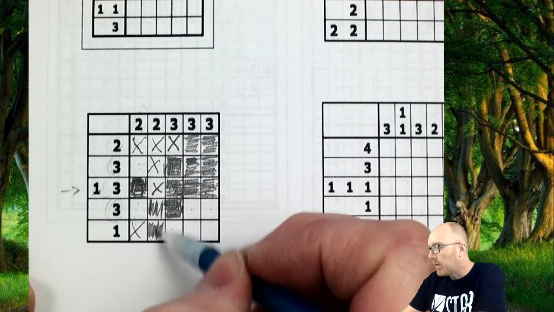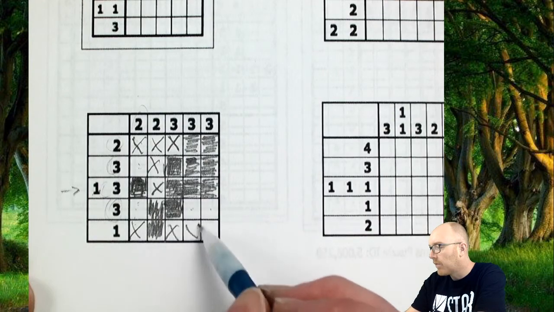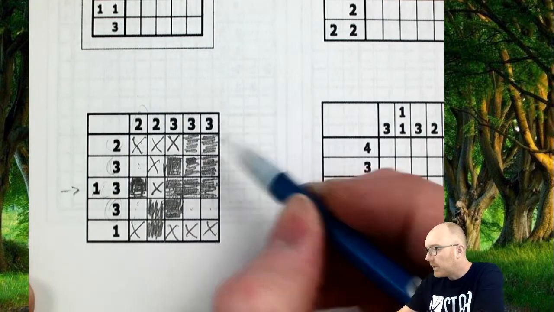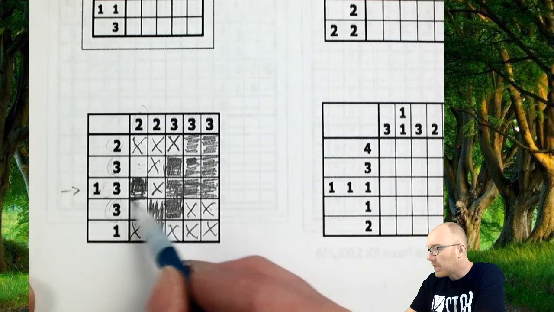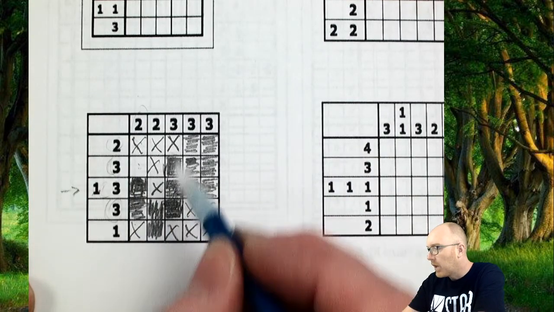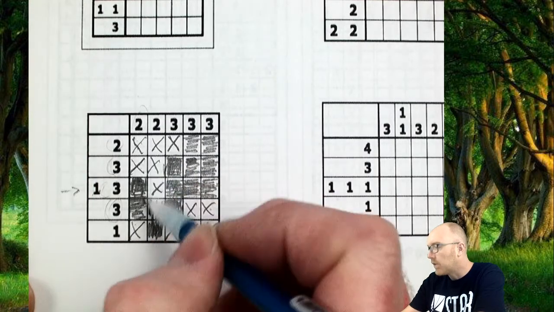So that helps us quite a bit because our horizontal 1 here is now done. These 3s are done vertically. So this 3 would be the last one. And this 3 is not needed. We don't need to do that because we got our 2 vertically and we're good to go.